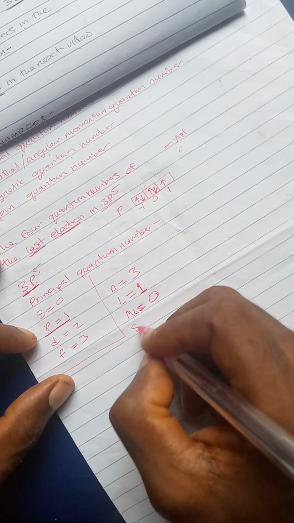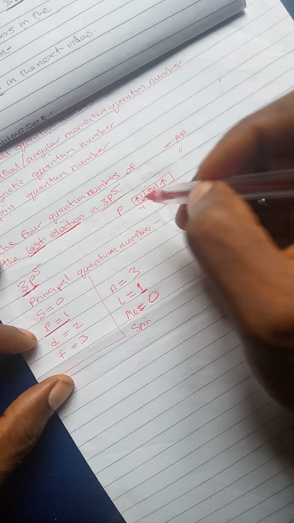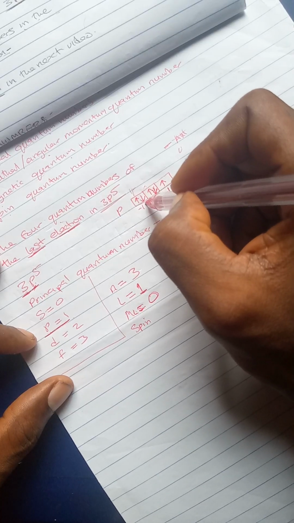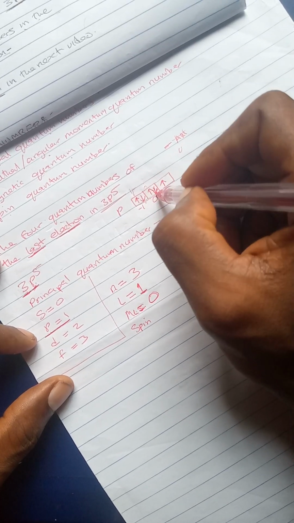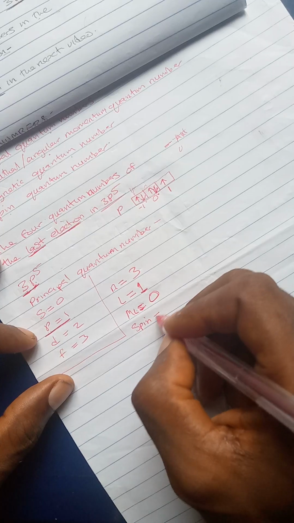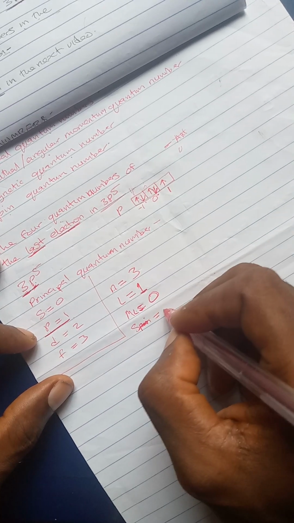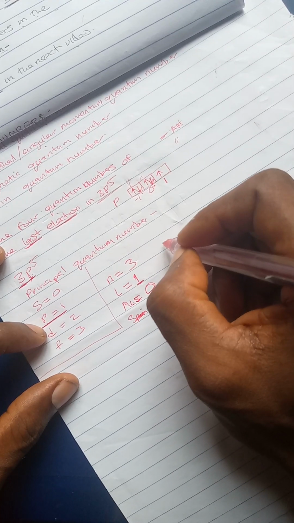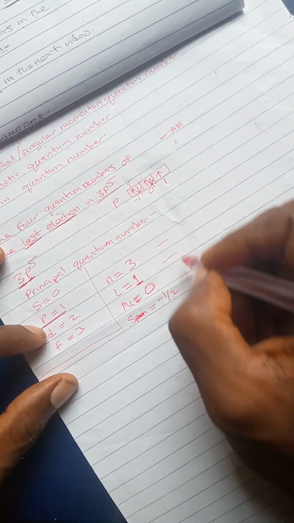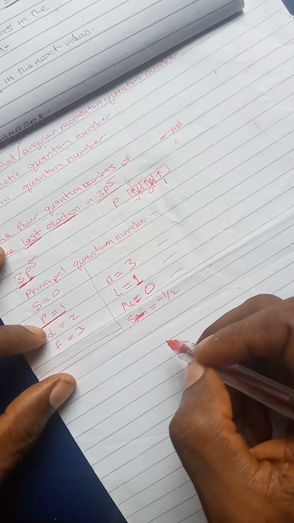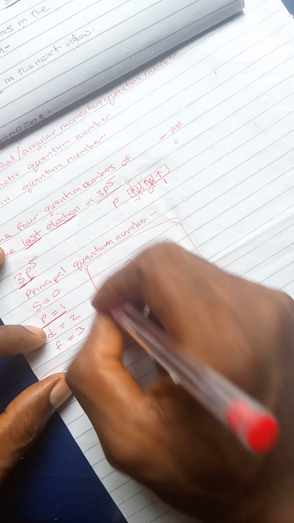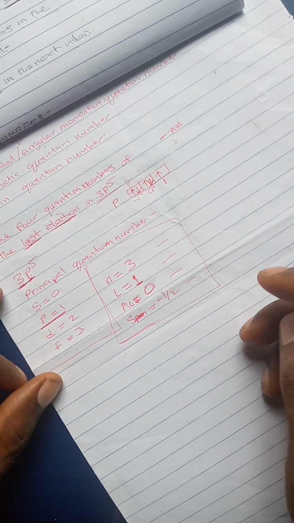What about the spin quantum number? So if we give this particular one plus half, this is going to be minus half, plus half, and minus half. So this is the last electron we are going in for. We represent this as S. Okay, so this is -1/2. So we have looked for the principal quantum number, the azimuthal quantum number, the magnetic quantum number, and the spin quantum number. So this is all you are asked to give.